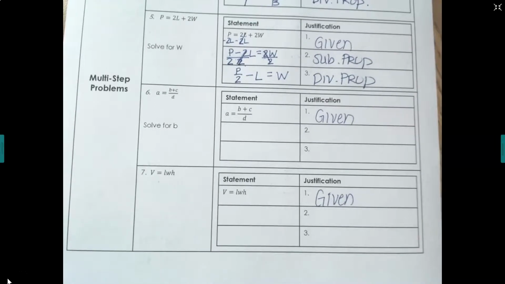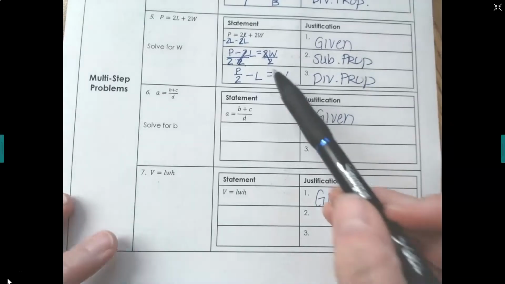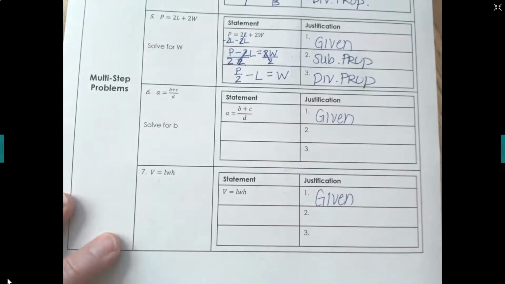Right? So it can be a little confusing. You really need to show all of your steps and work slowly and leave room to show everything that you did so you kind of understand what's going on.